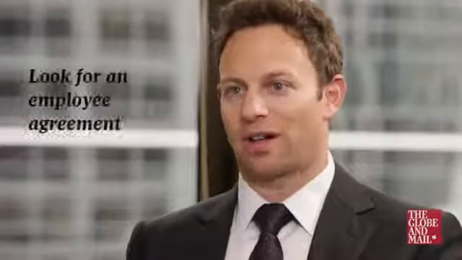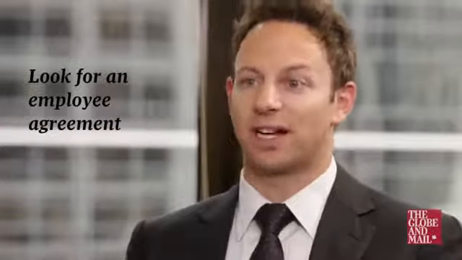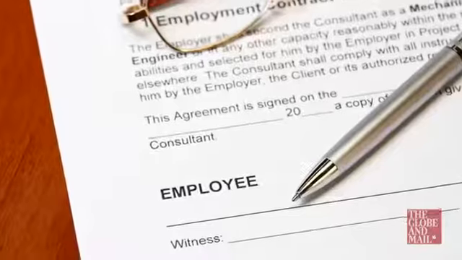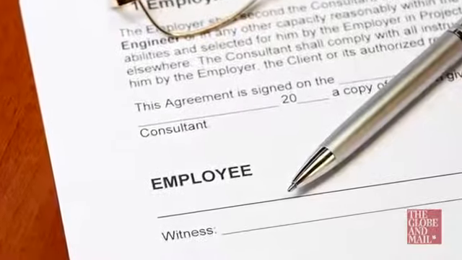So how is severance calculated? First thing you need to do is check if there's an employment agreement that outlines or defines how much severance an employee should receive in any given circumstance. If there is, you have to consider if it's legal, and if it's legal, you have to follow it.